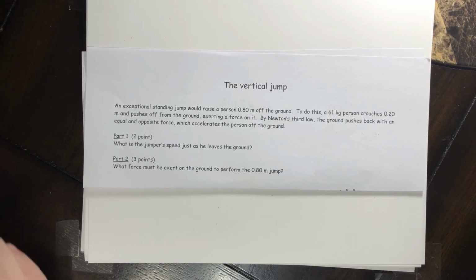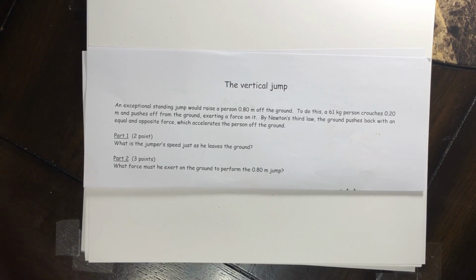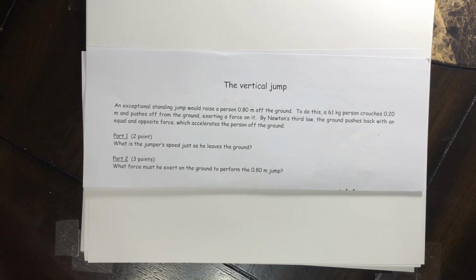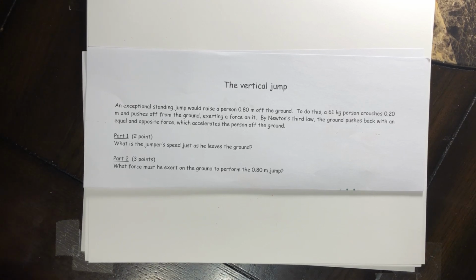So we have a problem that says an exceptional standing jump would raise a person 0.80 meters off the ground. To do this, a 61 kilogram person crouches 0.20 meters and pushes off from the ground, exerting a force on it. By Newton's third law, the ground pushes back with an equal and opposite force, which accelerates the person off the ground. So part one says, what is the jumper's speed just as he leaves the ground?